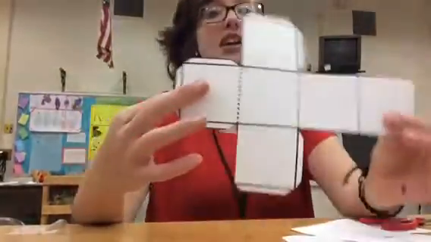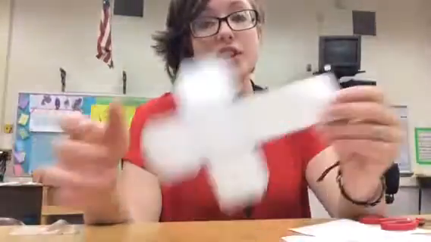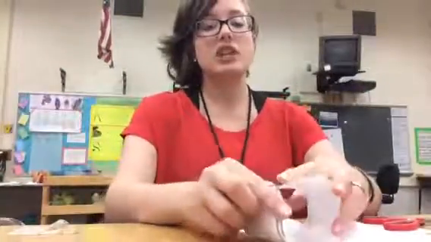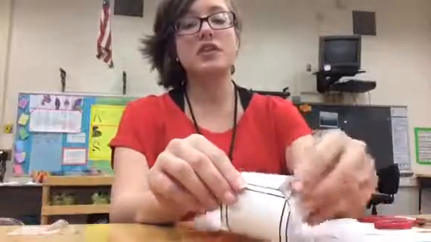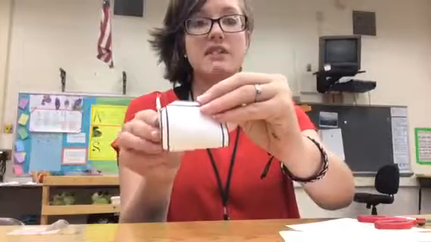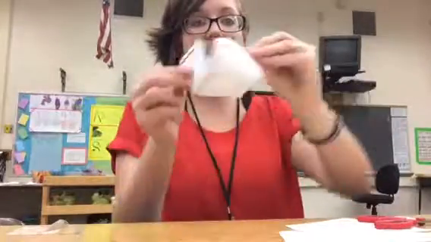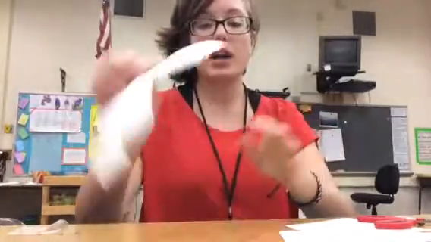Once you finish cutting it out, this is when you start coloring. I would like you to think about what is it going to look like on all the sides, because when it's folded up, it's going to have this side, the top, this side, and this side. Okay?